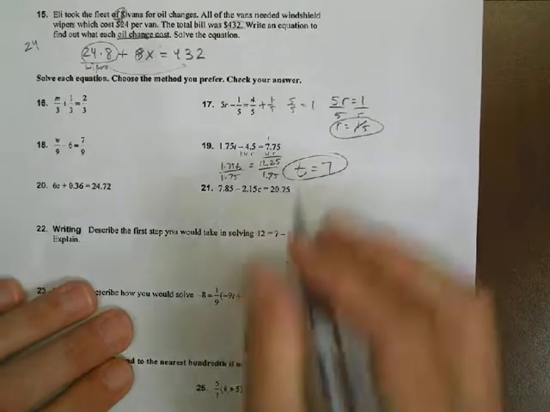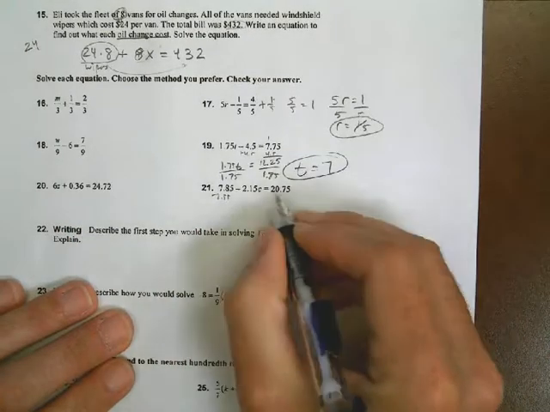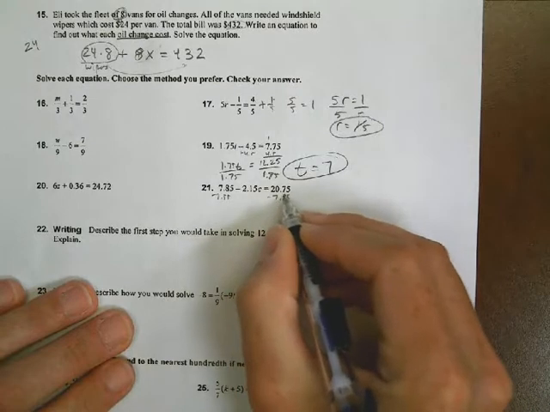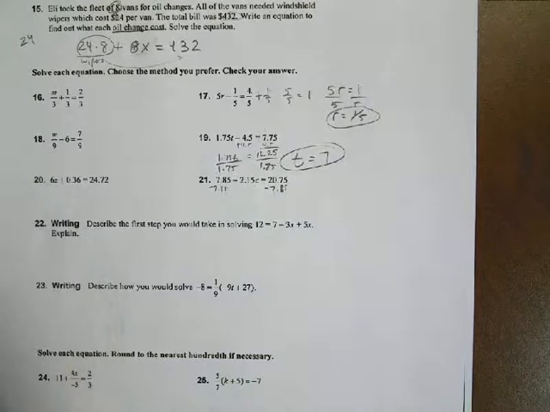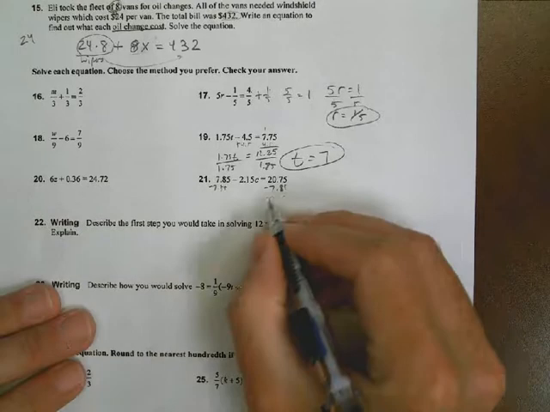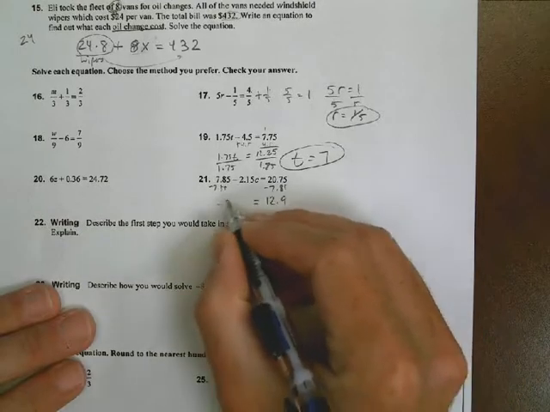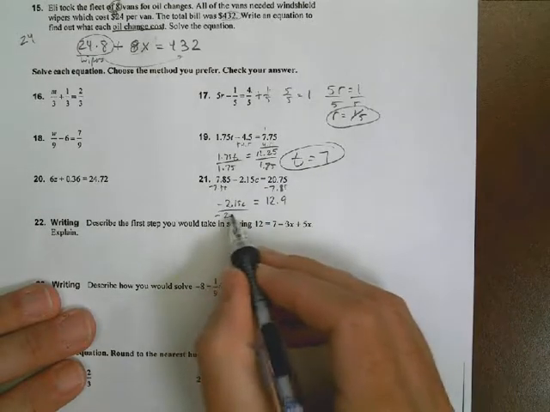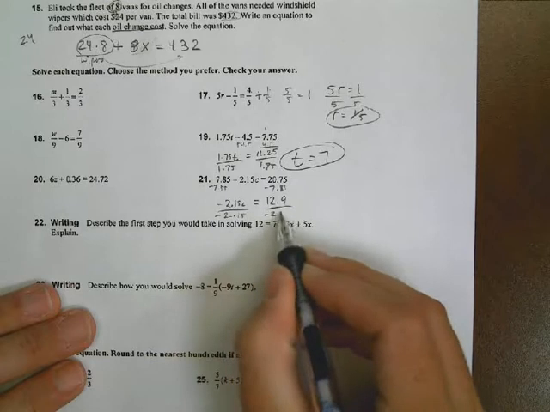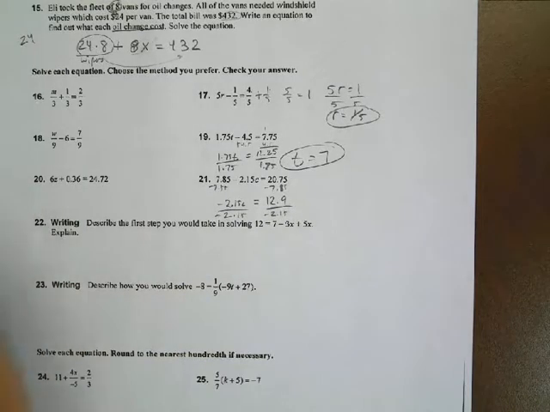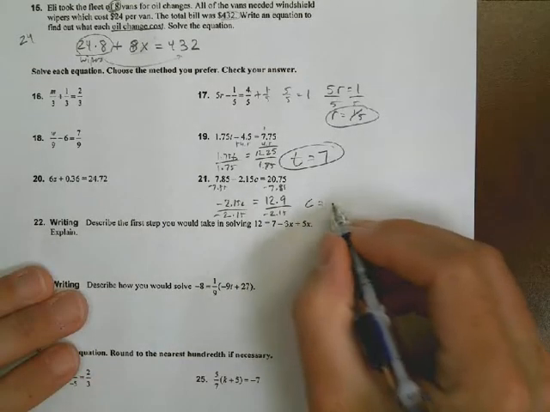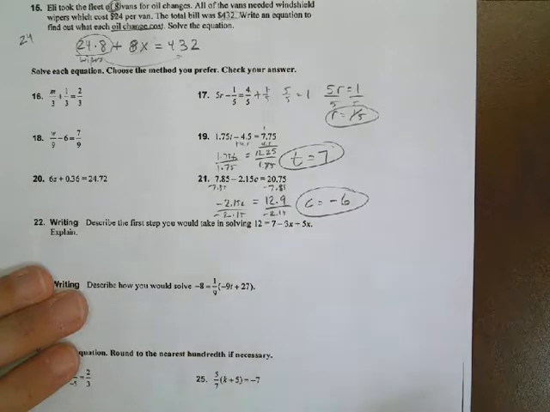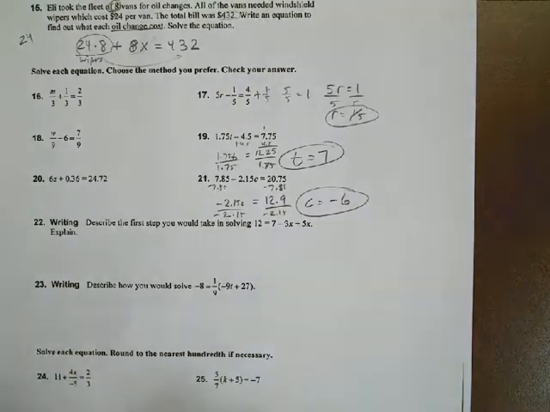Number 21. We're going to go ahead and subtract 7.85 from both sides. Okay, and we have 20.75 minus 7.85, and we have 12.9 here, equals negative 2.15C. To get the C by itself, I divide both sides by negative 2.15, and C is going to be equal to negative 6. So, got a little math there. I used my calculator just to help out a little bit there.